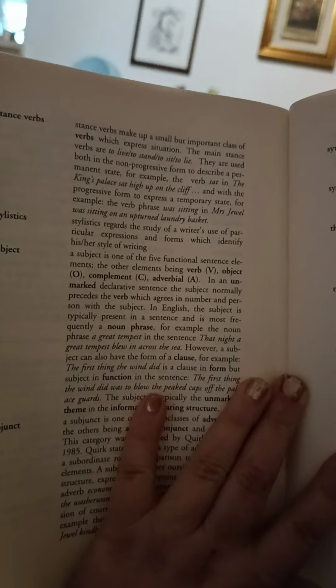Stylistics regards the study of writers' use of particular expressions and forms which identify their style of writing. Subject is one of the five functional sentence elements, the other elements being verb, object, complement, and adverbial. In a marked declarative sentence, the subject normally precedes the verb, which agrees in number and person with the subject. In English, the subject is typically present in a sentence and is most frequently a noun phrase.